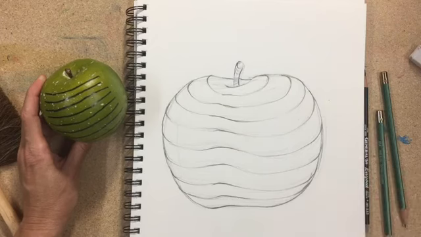And there you have it. It's a cross contour line drawing that defines the volume and the shape of the object that you're drawing.